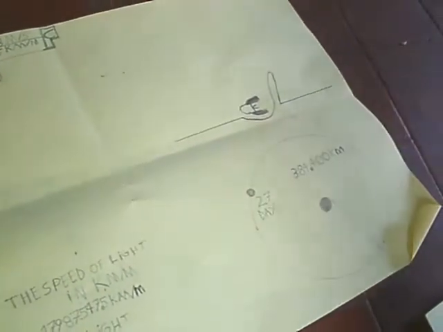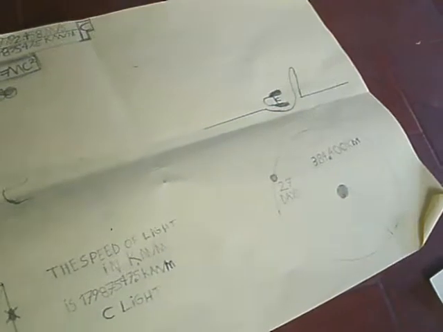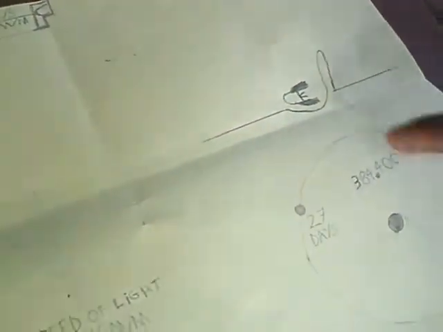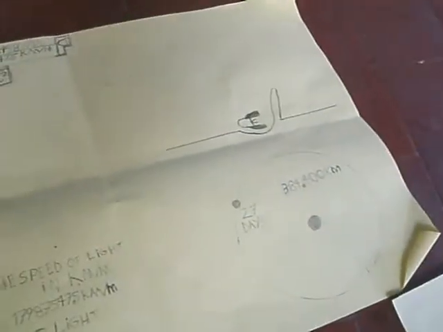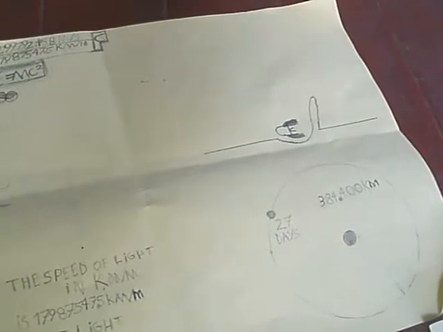Warp drives do not move; they just change the space around them. That's correct. The space behind you makes you move, so you're not moving. Space behind you expands, and space in front of you contracts.